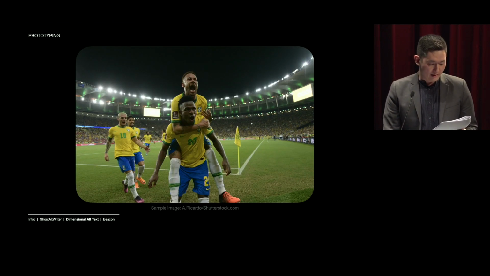Now you can open your eyes. There are millions of ways to celebrate a goal, from dancing in a row to hugging each other. Which scene did you imagine? But here's the image. Does it match the scene that you imagined?